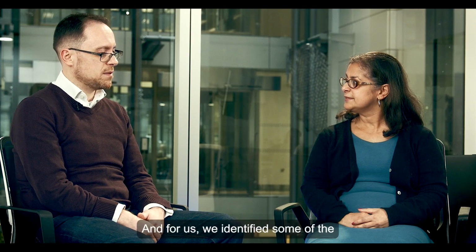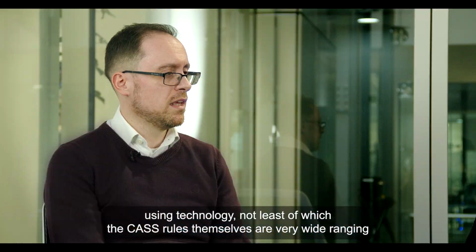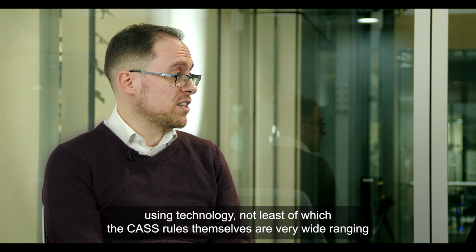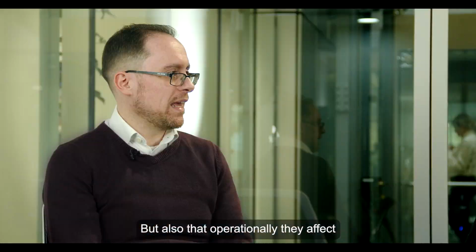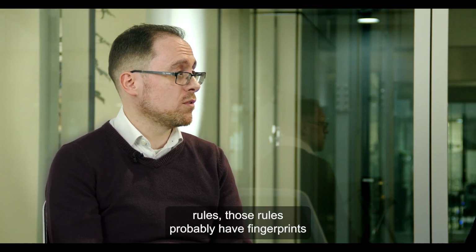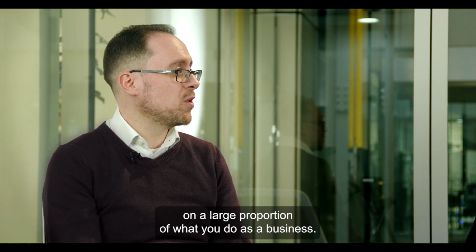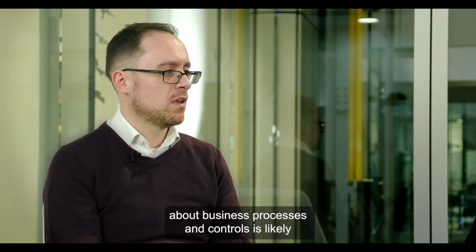And for us, we identified some of the features of CASS that make it particularly suited to using technology, not least of which the CASS rules themselves are very wide-ranging in nature. By which I mean there are a lot of them and they're fairly complex, but also that operationally they affect quite a lot of a firm's day-to-day business. So if you're a firm that is bound by the CASS rules, those rules probably have fingerprints on a large proportion of what you do as a business.